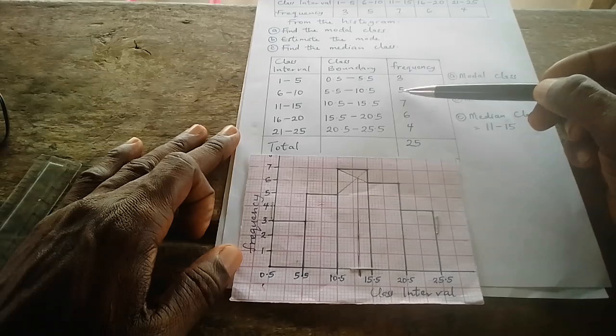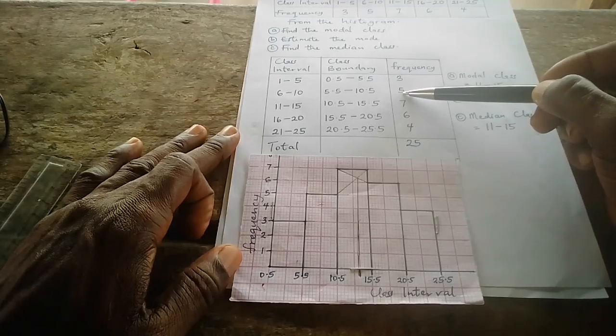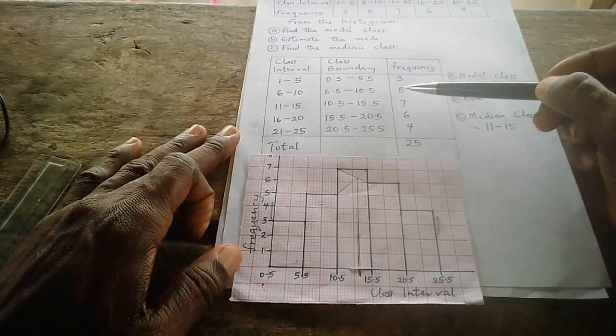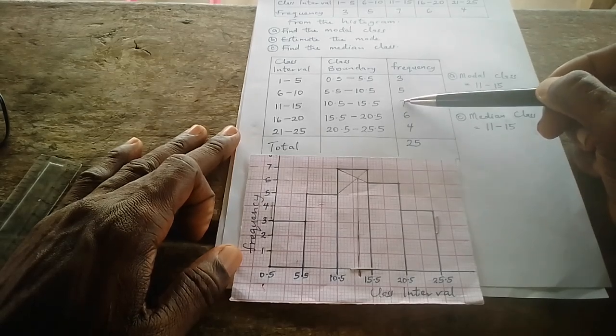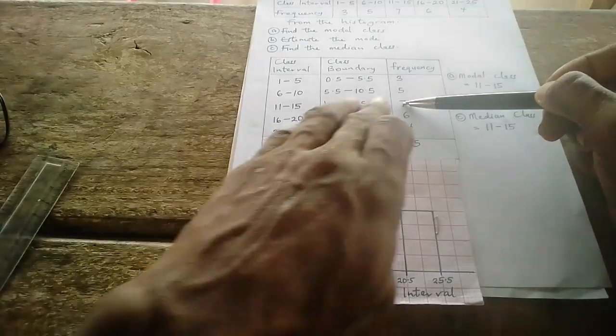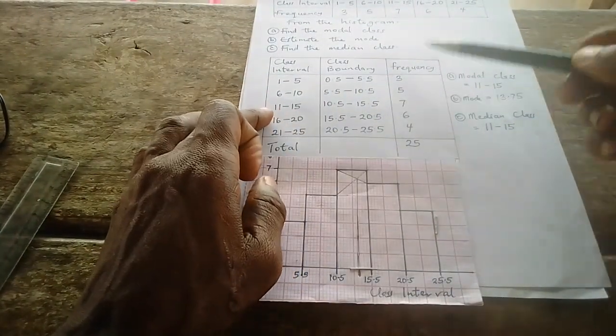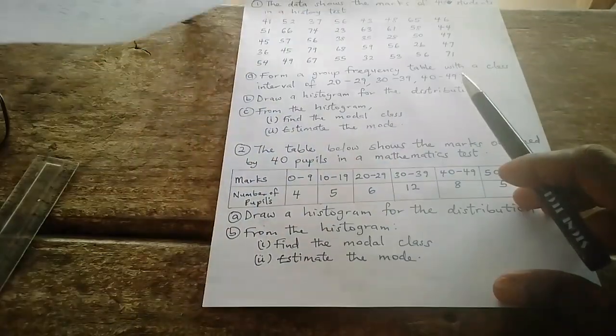So 3 plus 5 is what? 8. Then 8 plus 7 is what? 15. So that means the median class group should be this one. So the group here is what? 11 to 15. So that should be the answer.